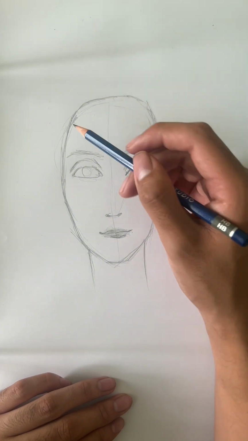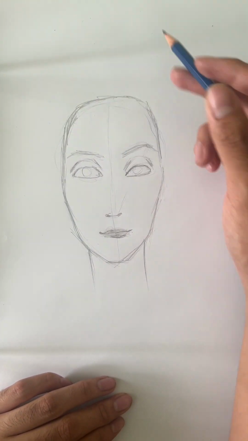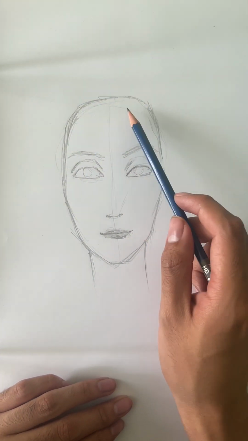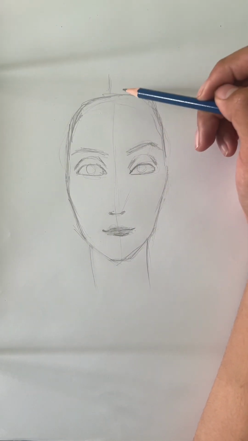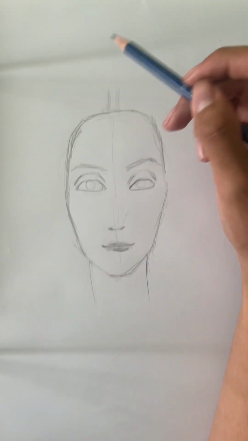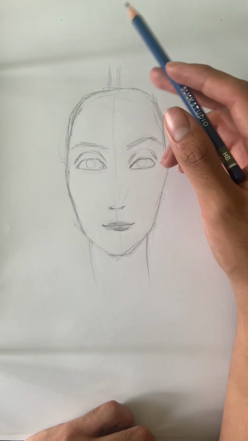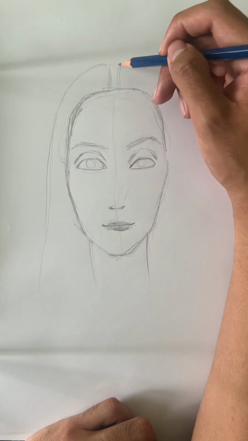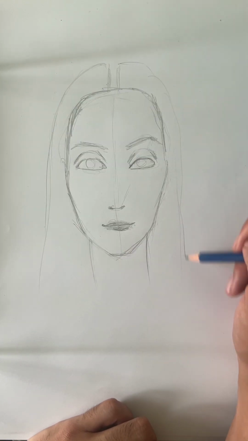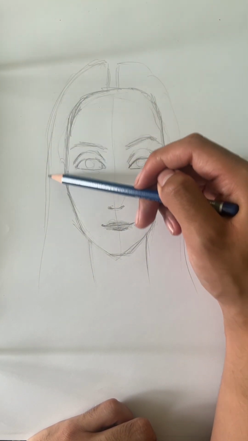And then just look at the hairline that the person has, or your model has, to really help you figure out that shape. Then you just want to define what kind of hairstyle she's going to have. So I'm just doing the iconic middle part. Ears too, well, sometimes you want ears, sometimes you don't. So it's really a preference, what look you're going for.